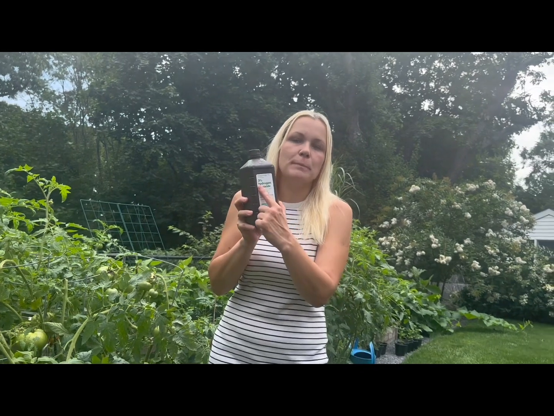So again, when I'm talking about the 1-to-1 ratio, I am referring to 3% concentration of hydrogen peroxide. If the hydrogen peroxide you have at home or are using has a higher concentration than 3%, then the ratio gets adjusted, guys. So you would use less hydrogen peroxide because it's stronger than 3%, and much more water.